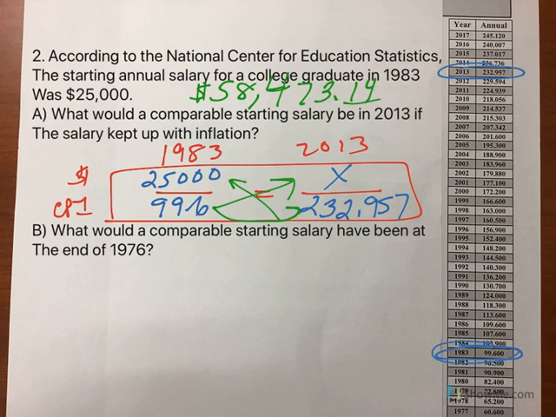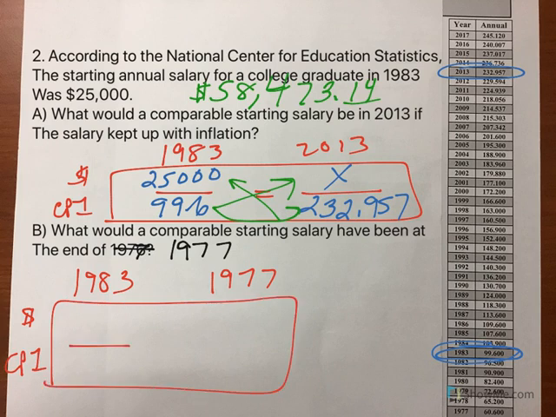Okay, now if we look at Part B, we are going to compare 1983 to 1977. So I still have 1983, and now I'm comparing to 1977, again, money over CPI. So I still have 25,000 over 99 and 6/10.